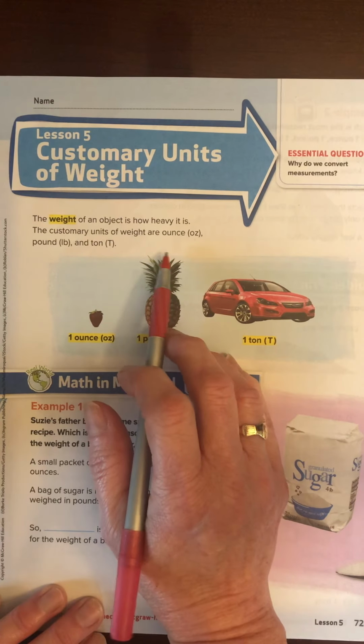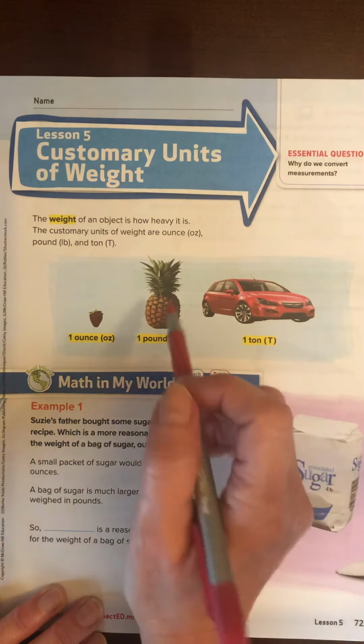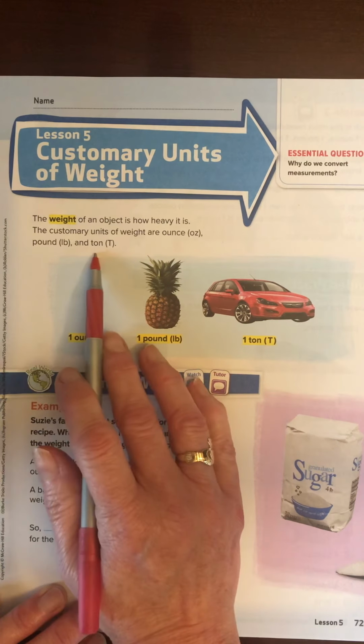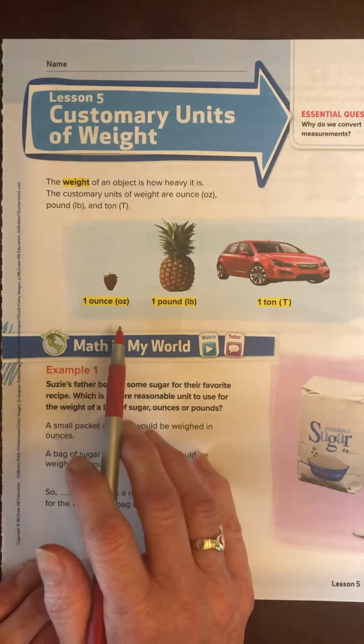So like if you were to step on a bathroom scale, maybe that would tell you what your weight is. Okay, and we measure people's weights in pounds. If it's smaller than a pound, it's an ounce, okay, and a lot of pounds is a ton. Okay, so take a look at the examples they give you.